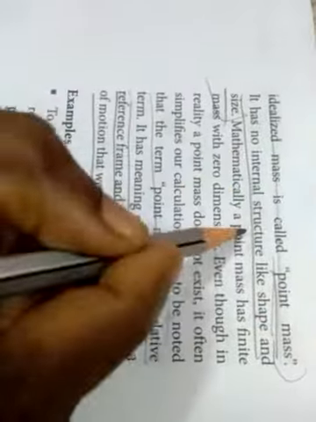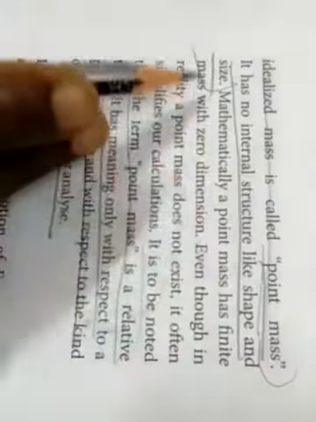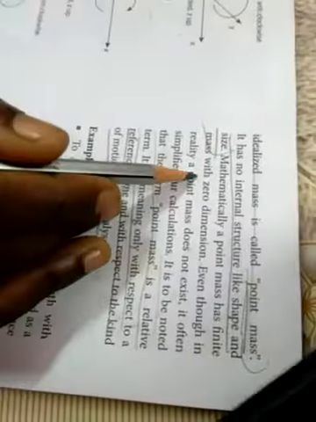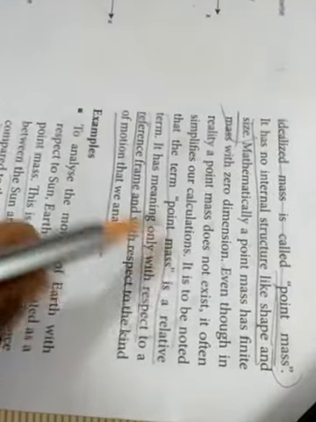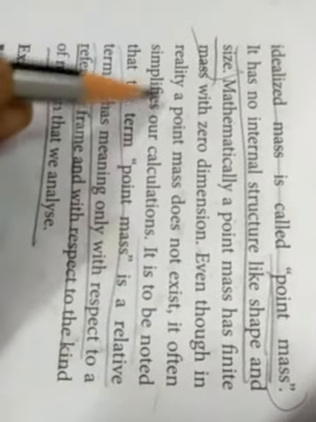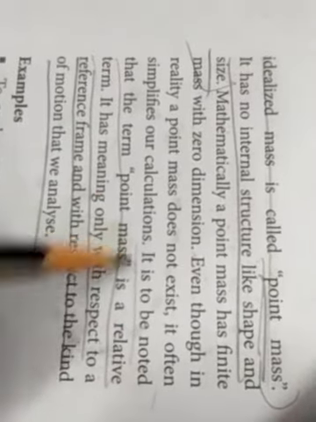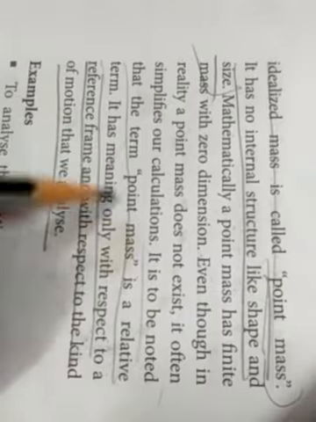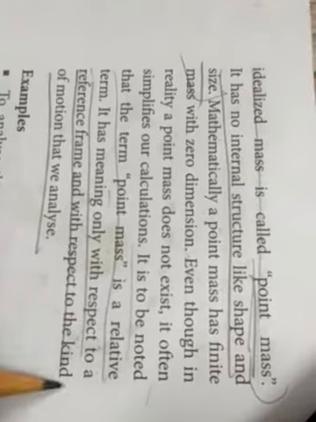It has no internal structure like shape and size. Mathematically, a point mass is a finite mass with zero dimension. Even though in reality a point mass does not exist, we use it to simplify our calculation. It is to be noted that the term point mass is relative. It has meaning only with respect to the reference frame.